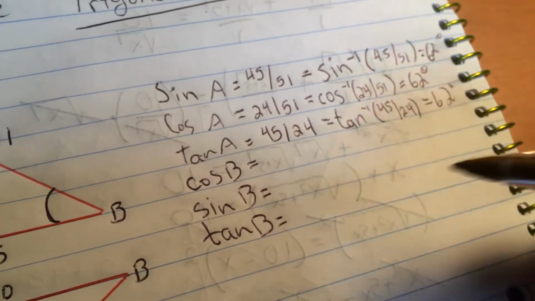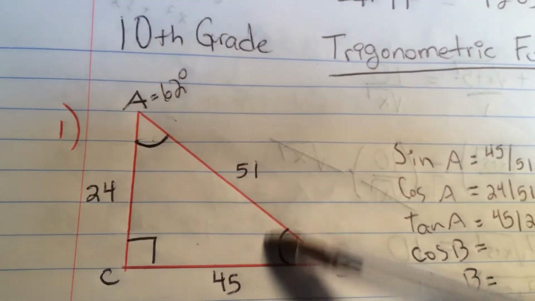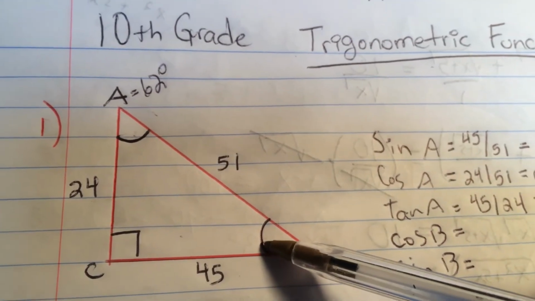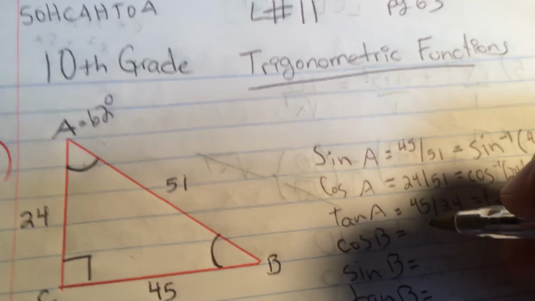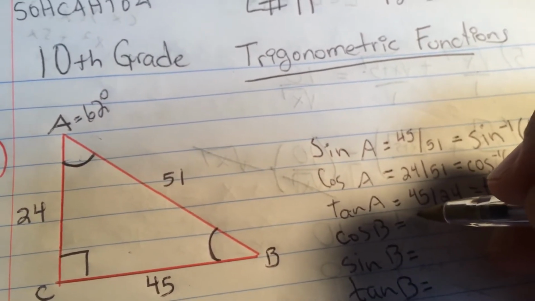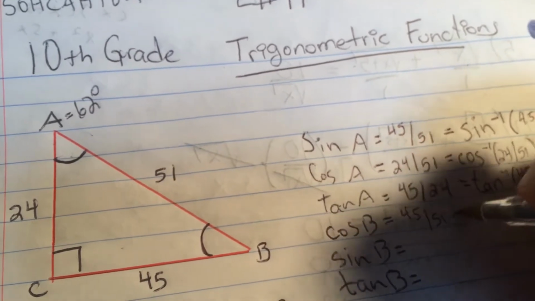So cosine of B, according to SOHCAHTOA, would be adjacent over hypotenuse. So cosine of B is going to be 45 over 51.